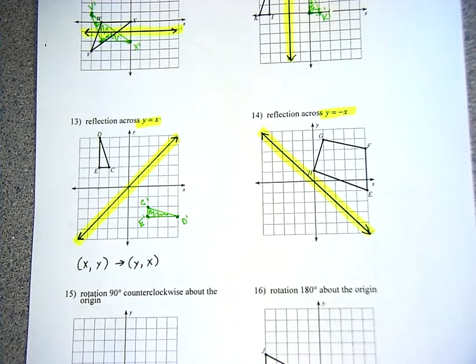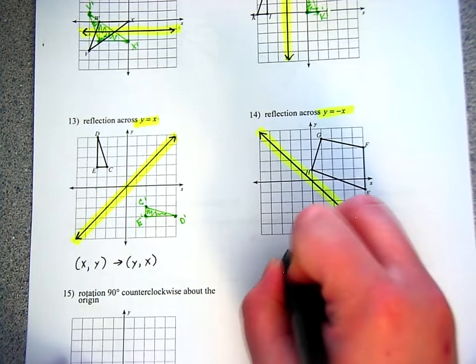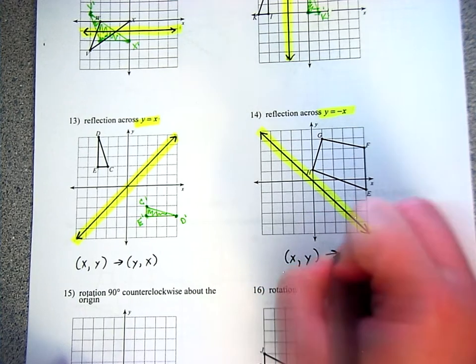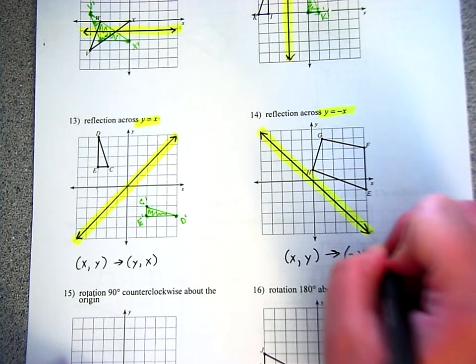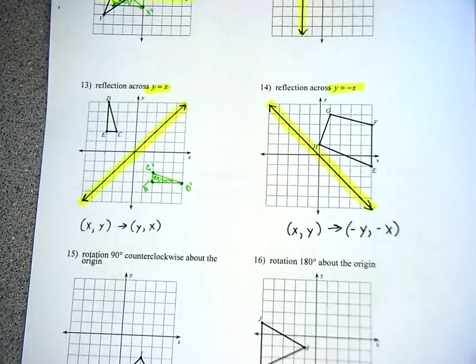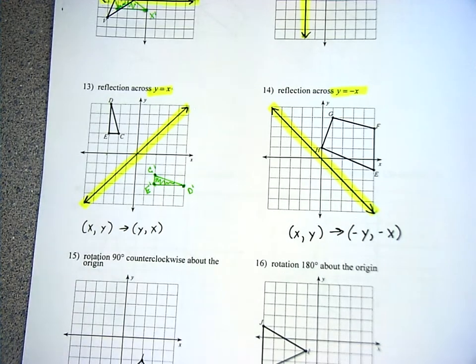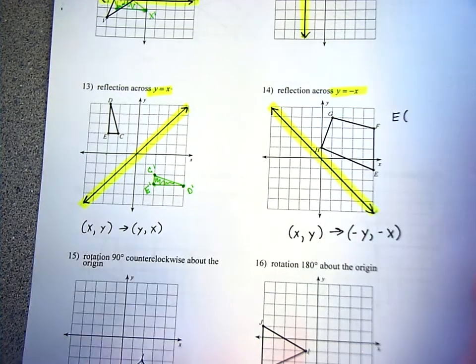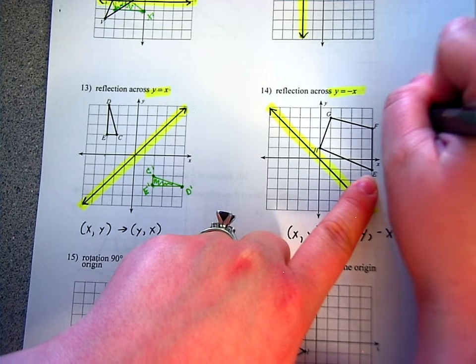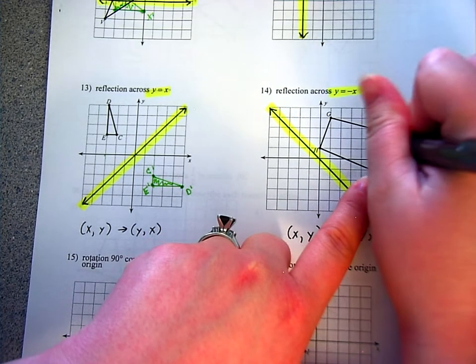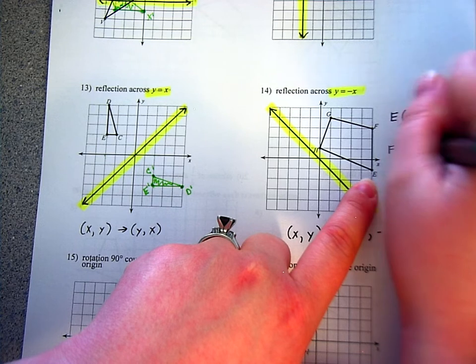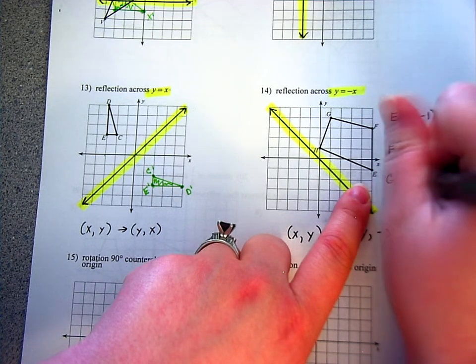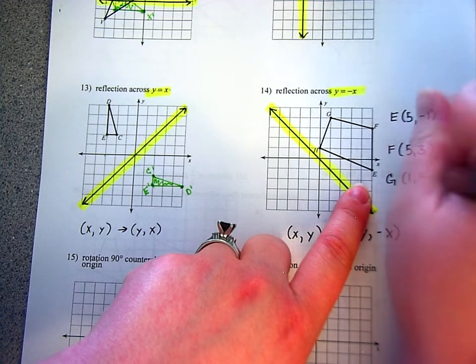Our rule now that we're reflecting across y equals -x is we're still going to switch location, but we're going to have (-y, -x). So we're going to change location and signs. It may be helpful when you're doing this much transforming for us to write out our coordinates. So E is at 5, -1. F is at 5, +3. G is at 1, +4. And H is at 0, +1.